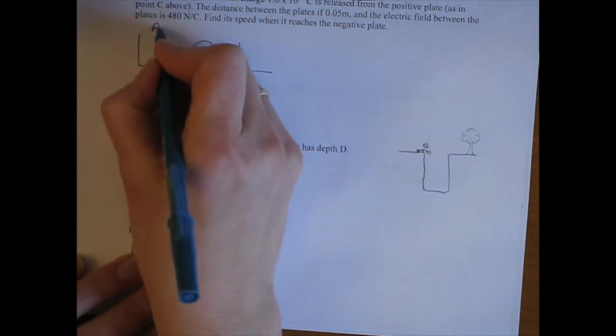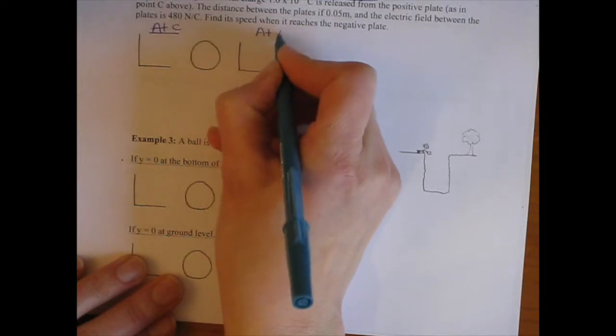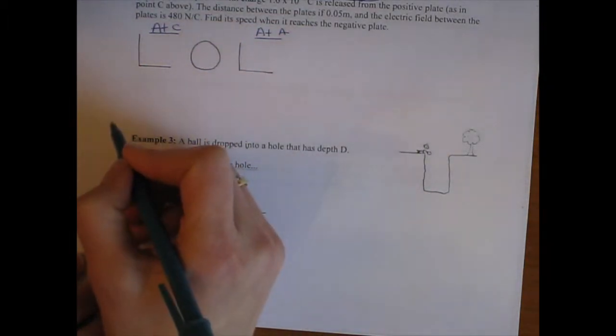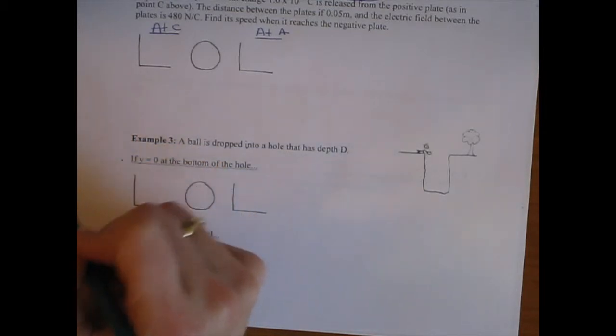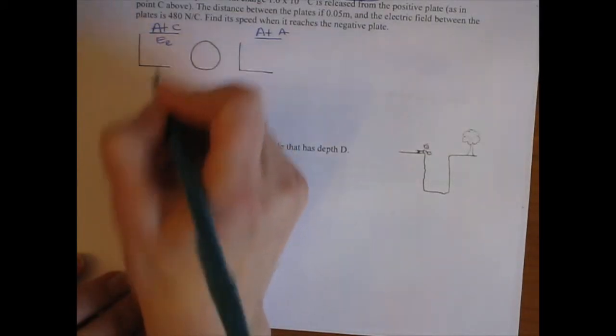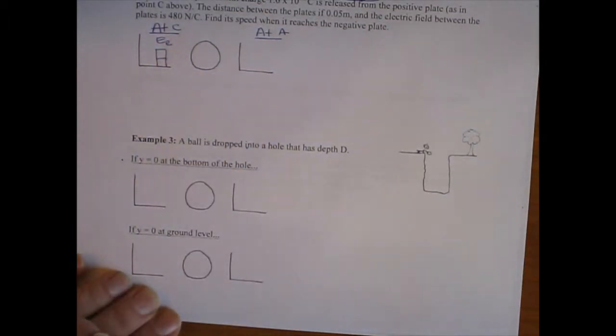So our two positions are, it's going from C to A. At C, it's not moving, so no kinetic energy. We're not dealing with any gravitational forces with these kinds of situations. But we do have electric potential energy at C, so I'm going to put a little bar for that.